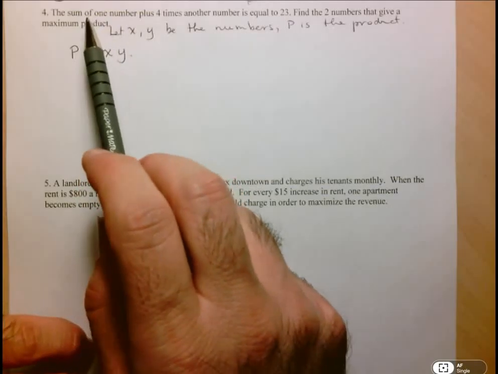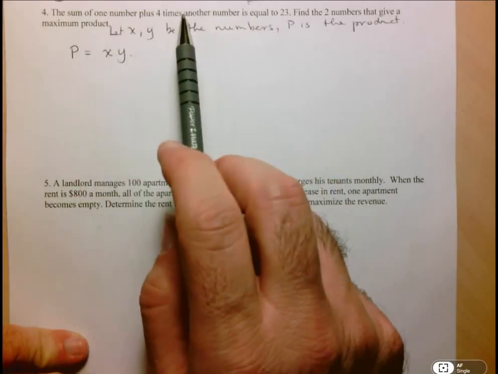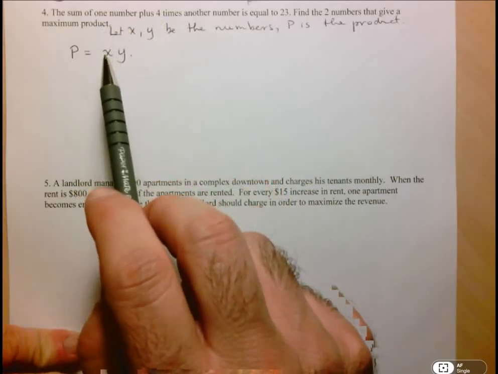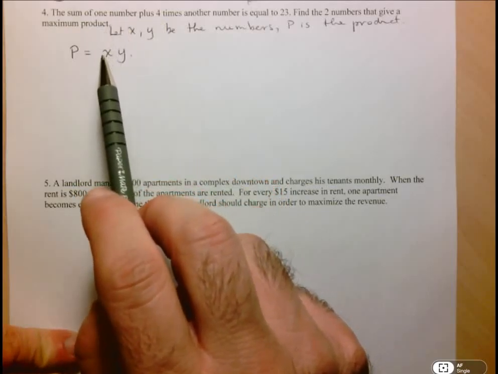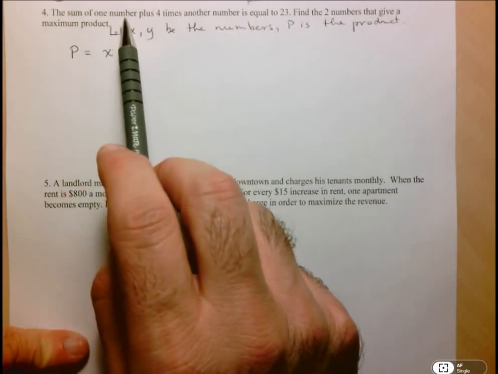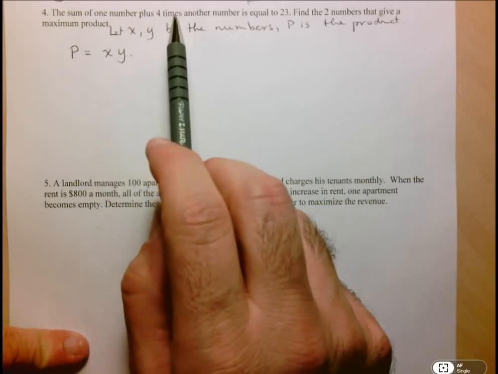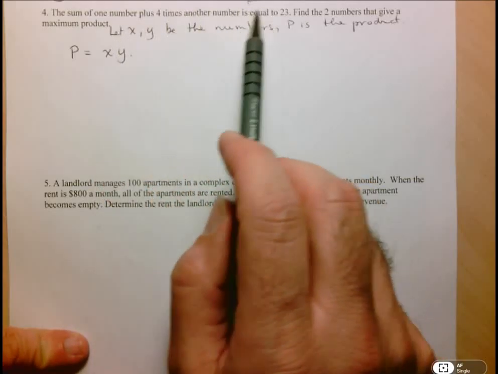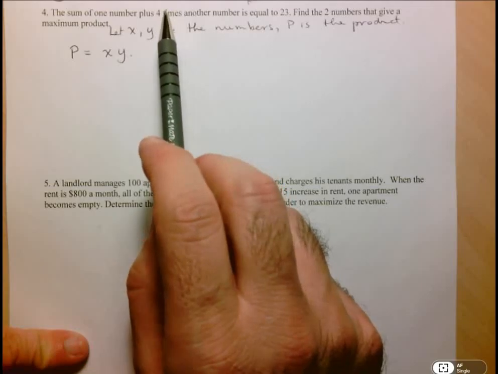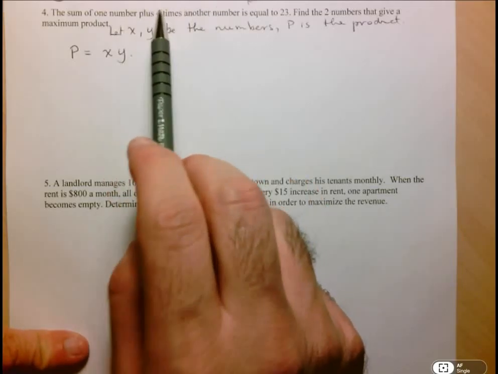Now, I noticed some people had some difficulty with this line here, and if I were to rewrite it, I would probably put some strategic commas here, but I want you to think BEDMAS. So the sum of one number plus, so this is like your addition sign, 4 times another number is equal to 23. I guess the way I thought of it is that you have to consider this product, the 4 times another number, before you do any addition.